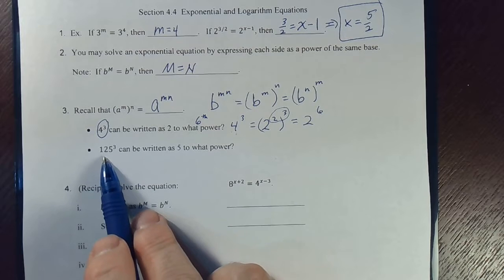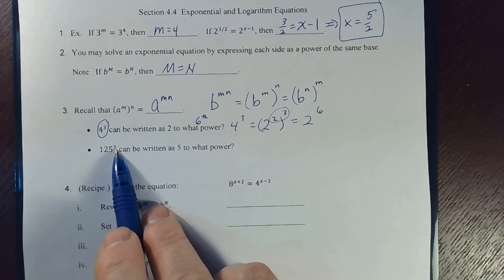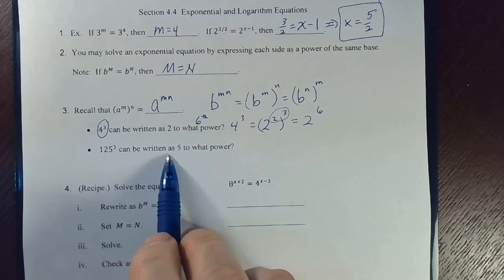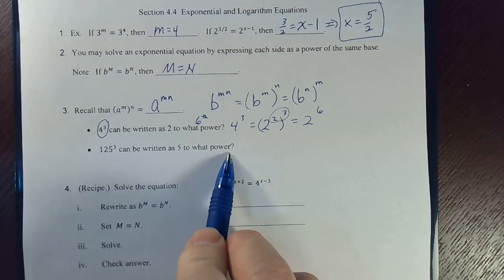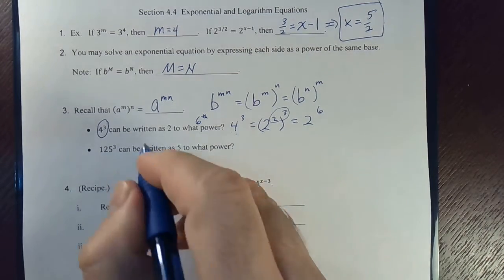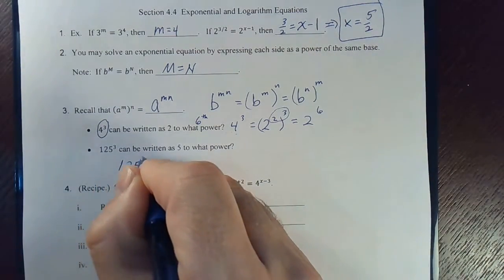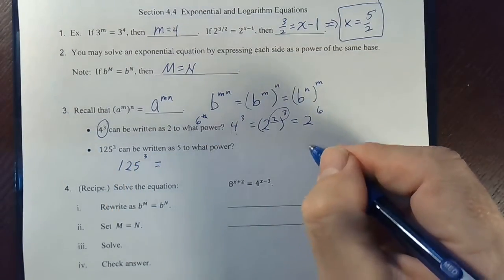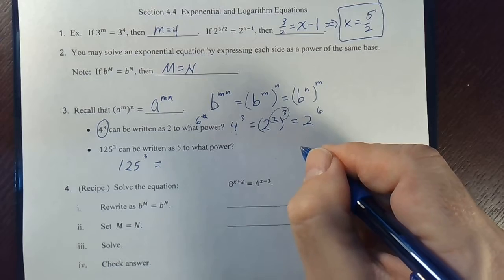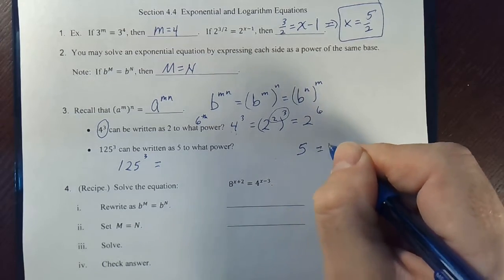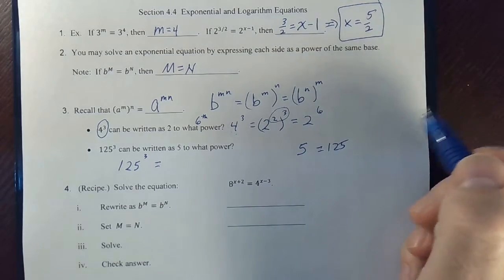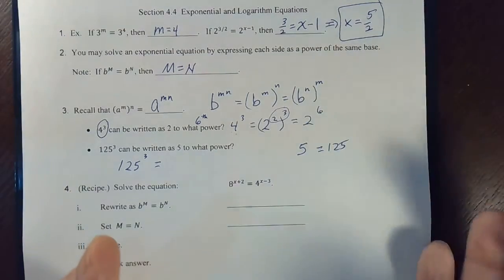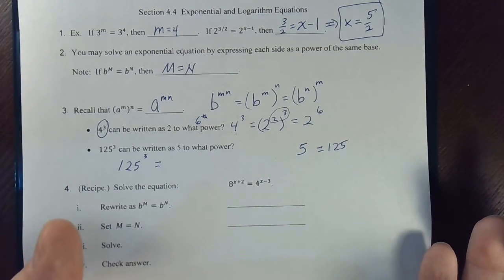Let's do another one. 125 cubed can be written as 5 to what power? Well, let's write this down. 125 to the 3rd is equal to... Maybe on my scratch paper I'll make a note: 5 to what power gives me 125? 5 squared is 25, but if you multiply that by 5 again, you get 125.